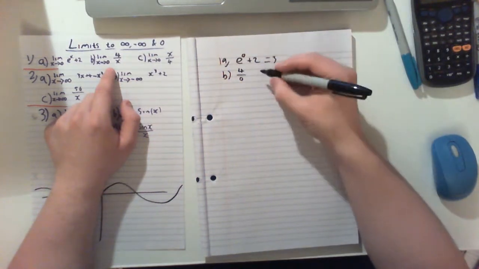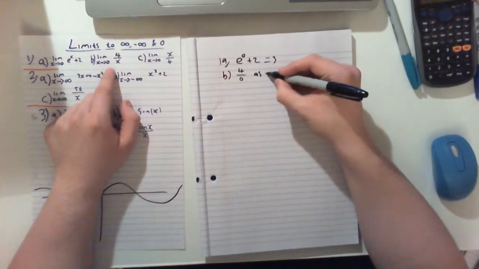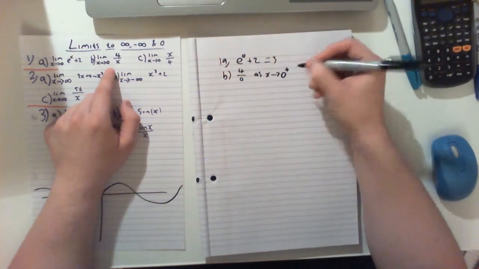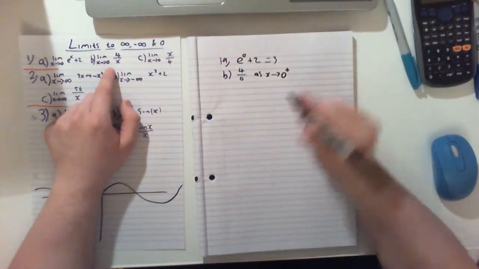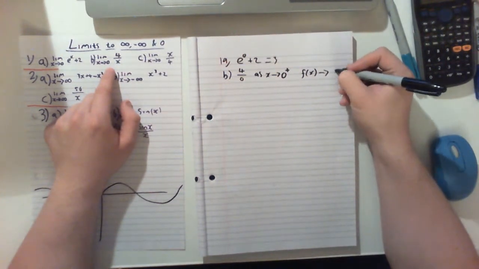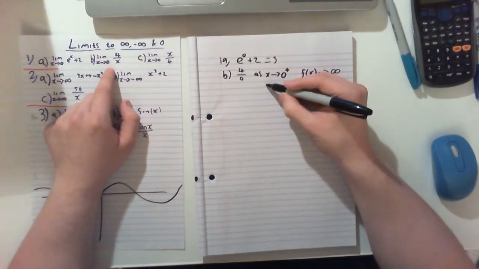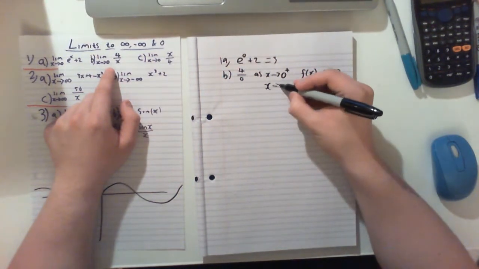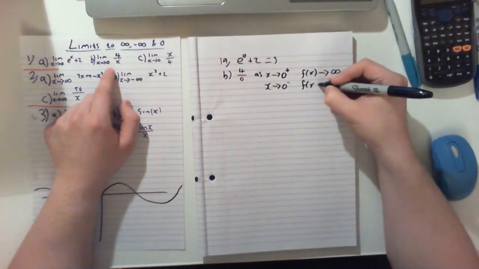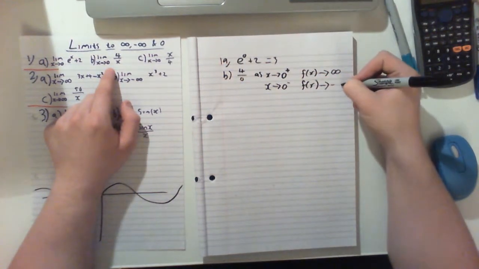So for this one, as x goes to 0 from a strictly positive side, where we have a superscript plus, f of x goes to infinity, and where x goes to 0 strictly from the negative side, f of x goes to minus infinity.